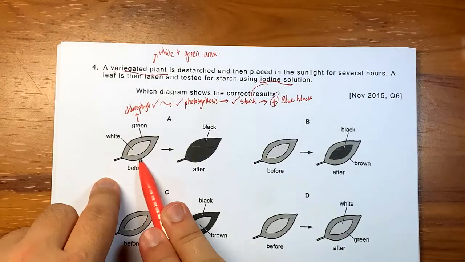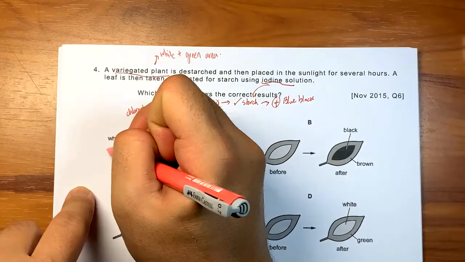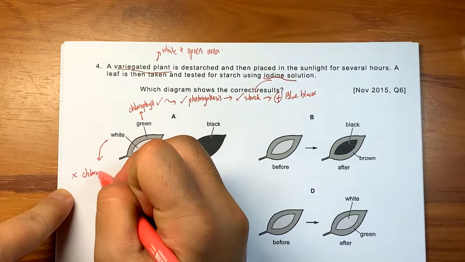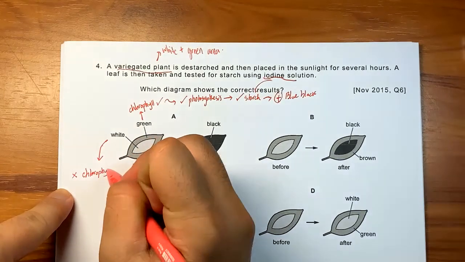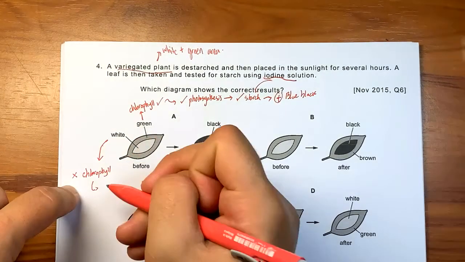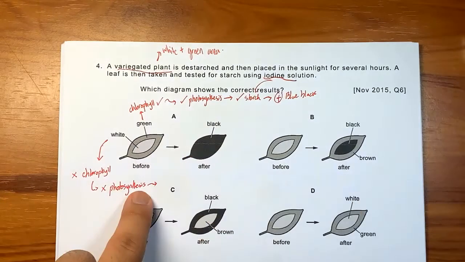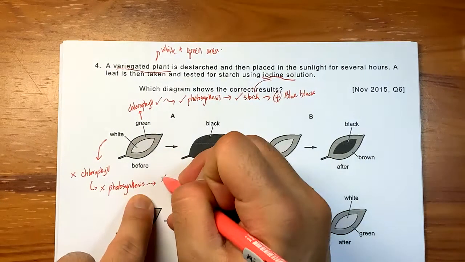Whereas if it's white, okay, if it's white, that means no chlorophyll. If it's no chlorophyll, that means no photosynthesis. If there is no photosynthesis, that means no starch.